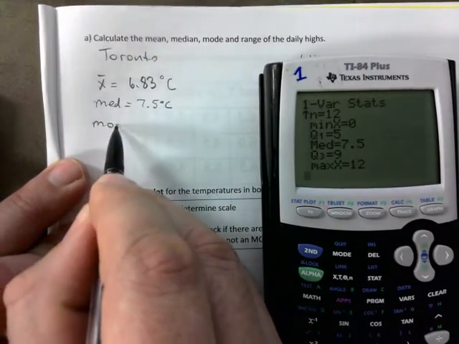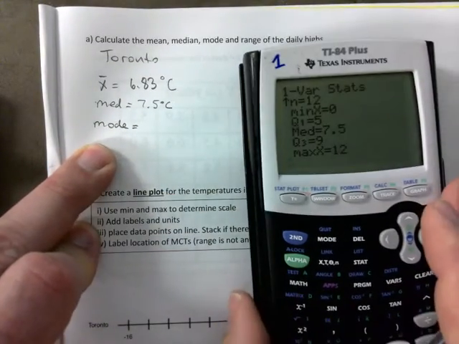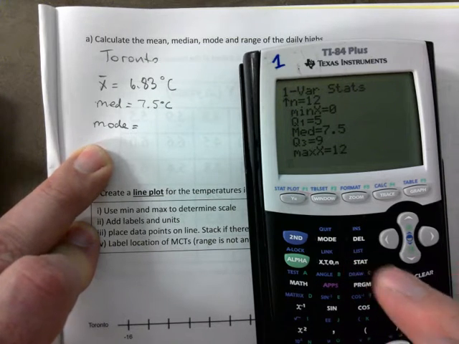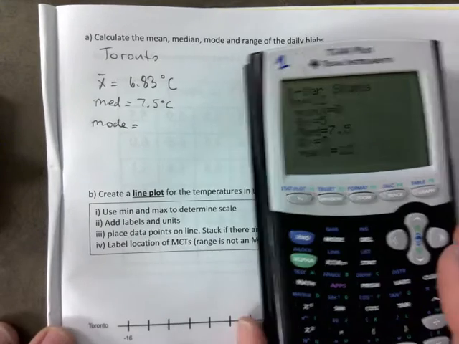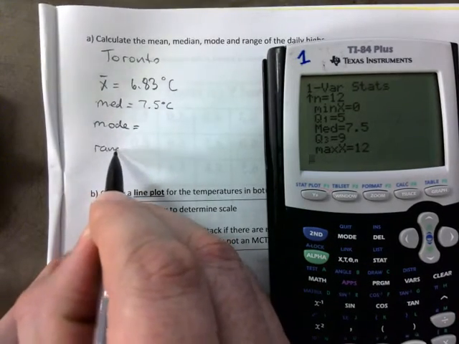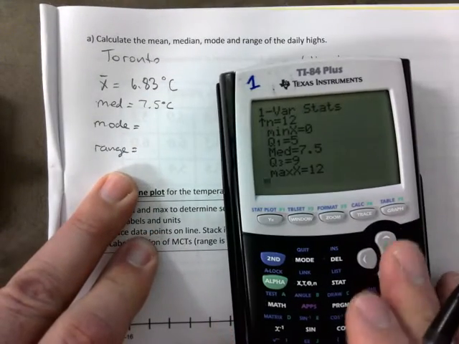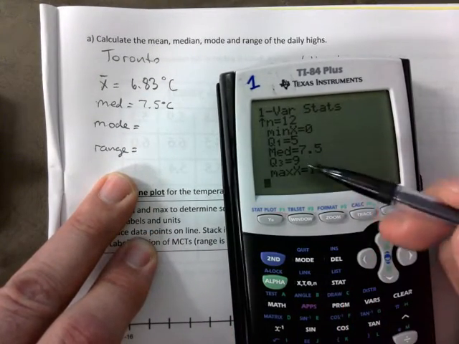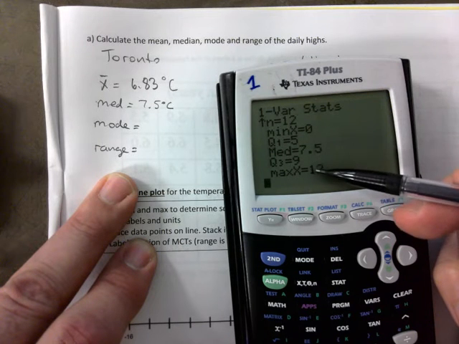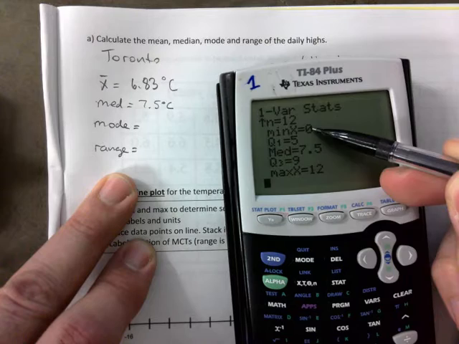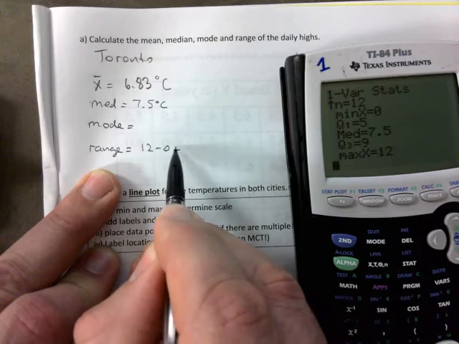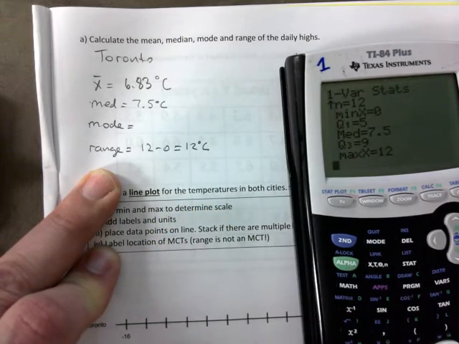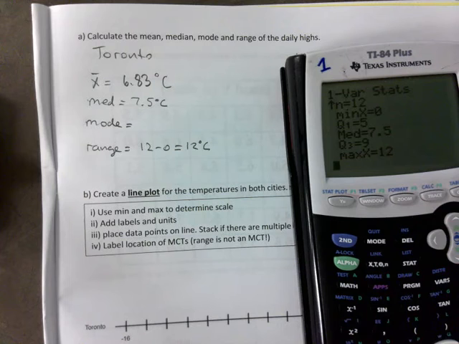What's the mode? Go check it. I'm going to go to my L1. Hold on, I just want to make your lives easier. I'm going to do range right away, because once I exit this, I can't get it. Then you have to redo it. So the range is max take away the min. So 12 minus 0, which is 12 degrees Celsius. So the difference in temperature for Toronto is 12 degrees for the period we're considering.